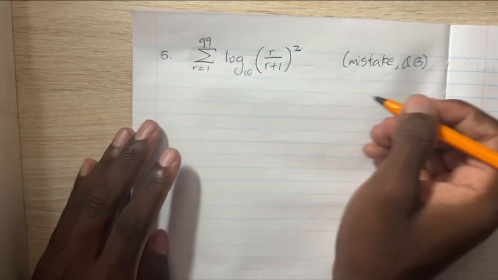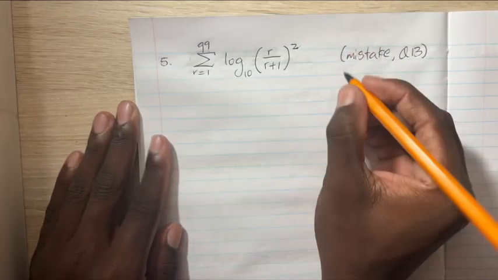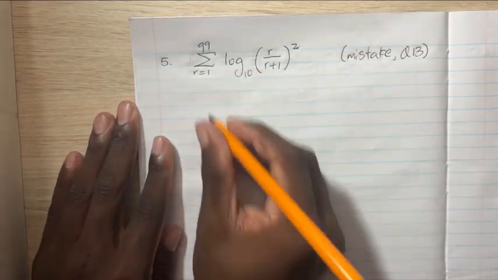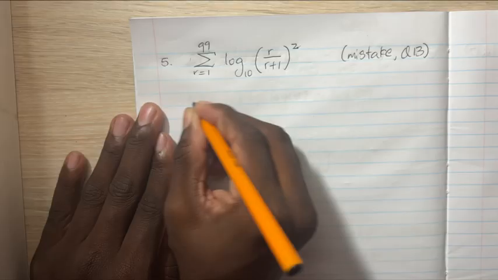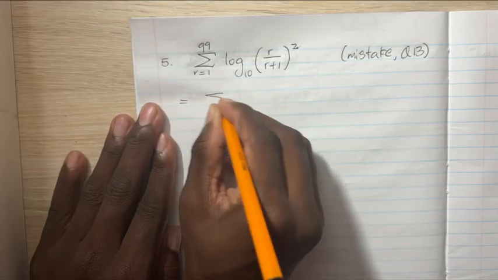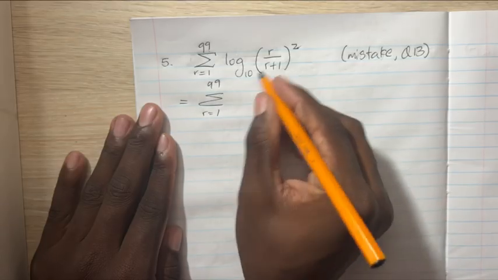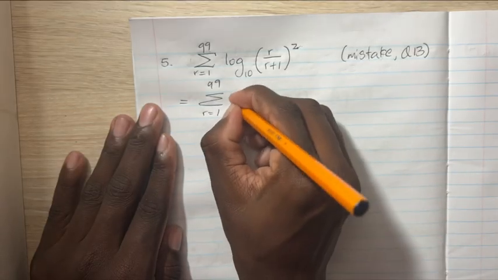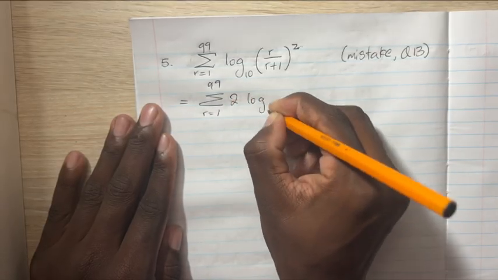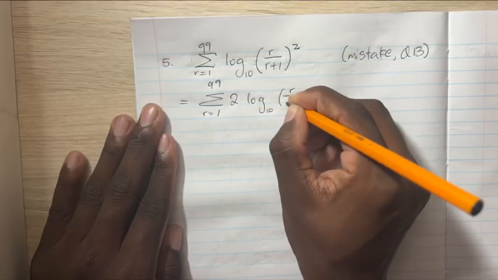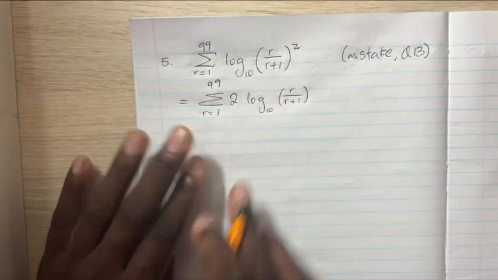Okay, I hope you tried it. If you didn't, that is also fine. Sum from r equals 1 to 99. This 2, we take it as a coefficient, log base 10 of r over r plus 1, right? That's a log law.